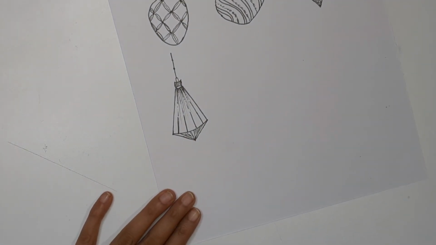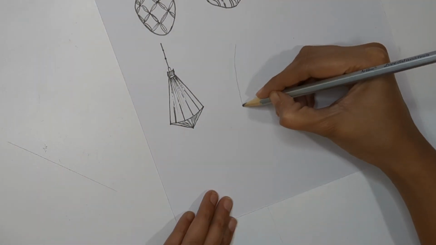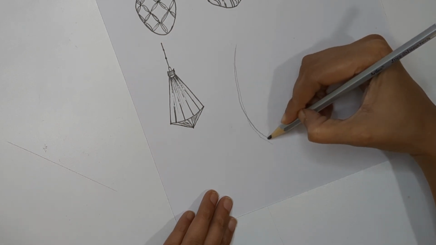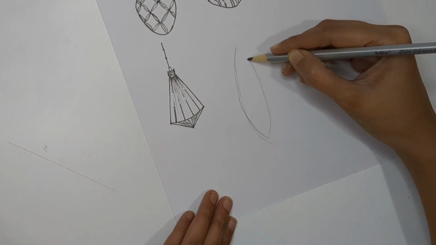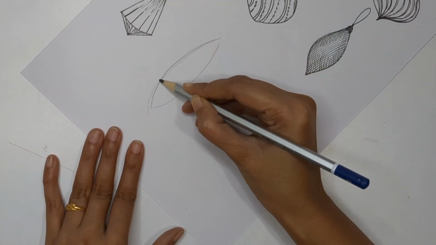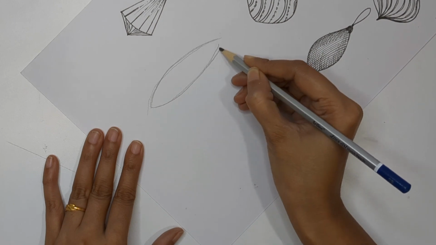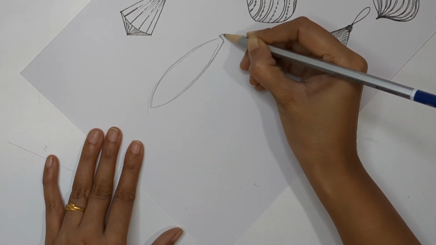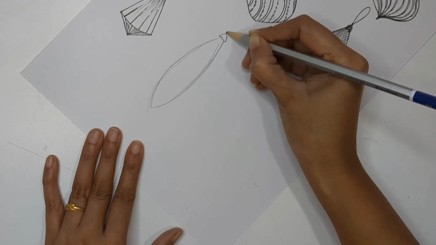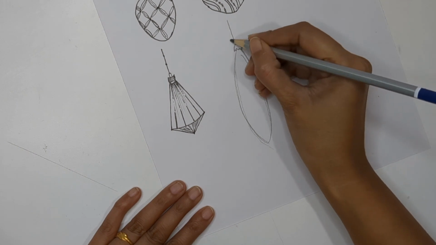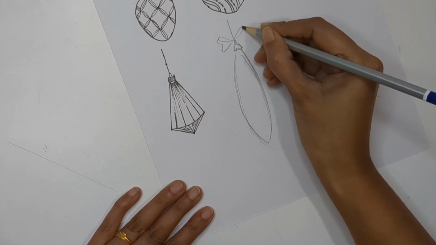Now let's create this one. This is a longer bulb having a spiral kind of structure in it, just like we did for the second one. So I'm keeping this structure a little longer, and then you can create the socket area and the string. Now you can keep a ribbon as well. Again, this is optional. If you want, you can have it.